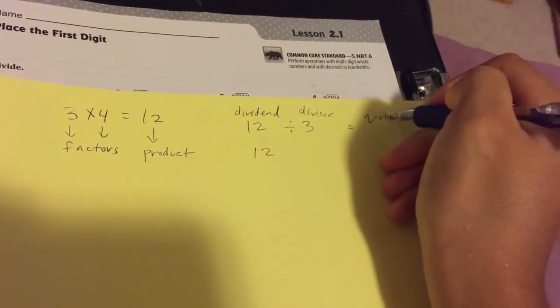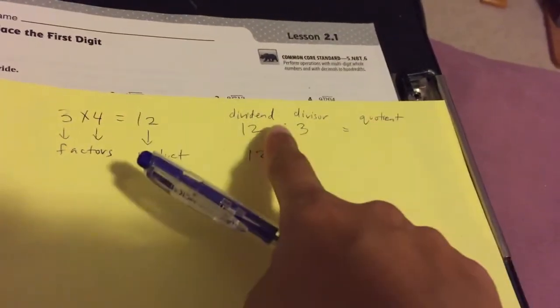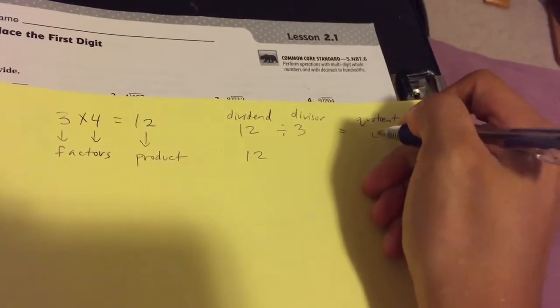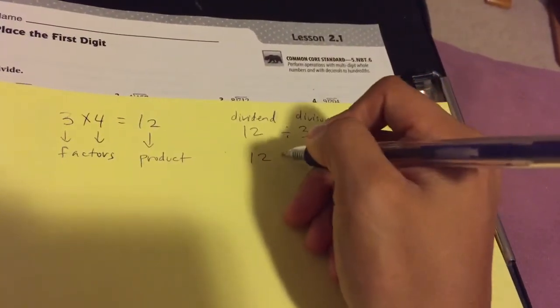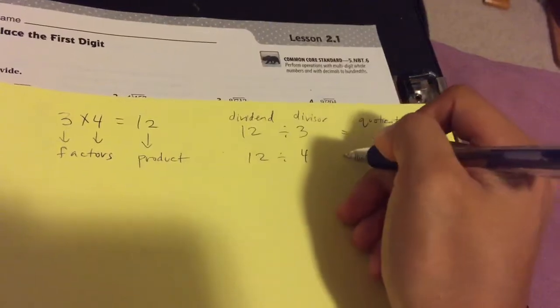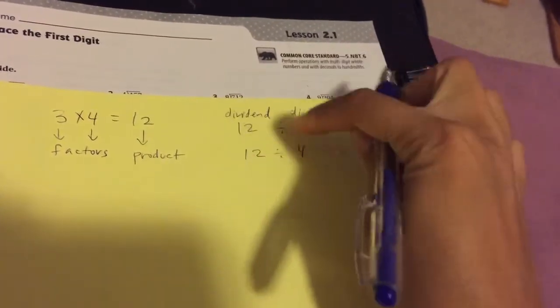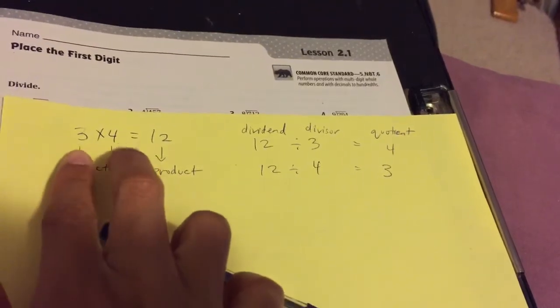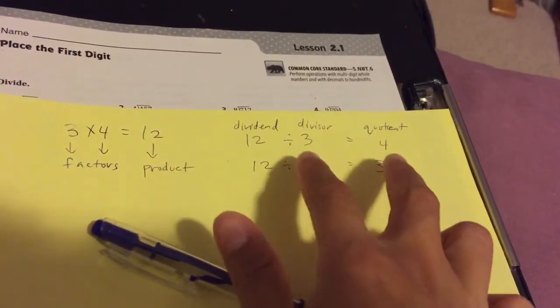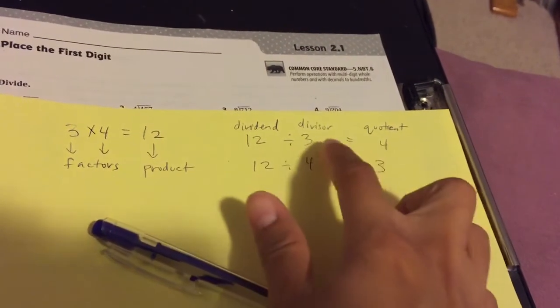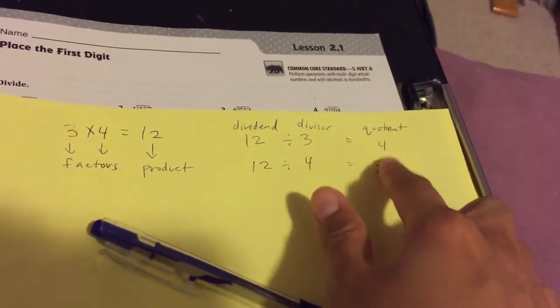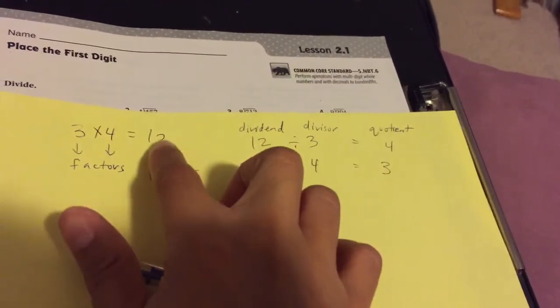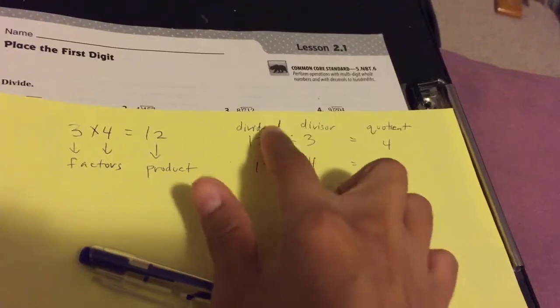And the cool part about the quotient, which is the answer to a division problem, is that it'll be the remaining factor. So if you do 12 divided by 4, it'll equal 3. If you do 12 divided by 3 equals 4. So you could see that in the multiplication problem, the two factors are your divisor and the quotient, which is what you're dividing by and the answer to the division problem. And the product is now your dividend.